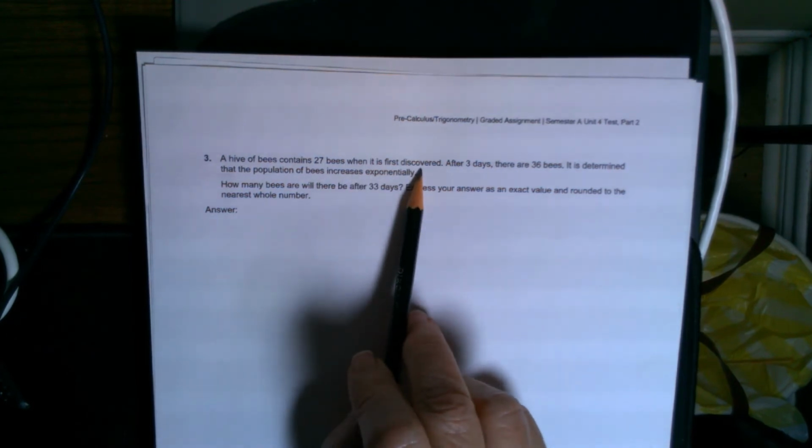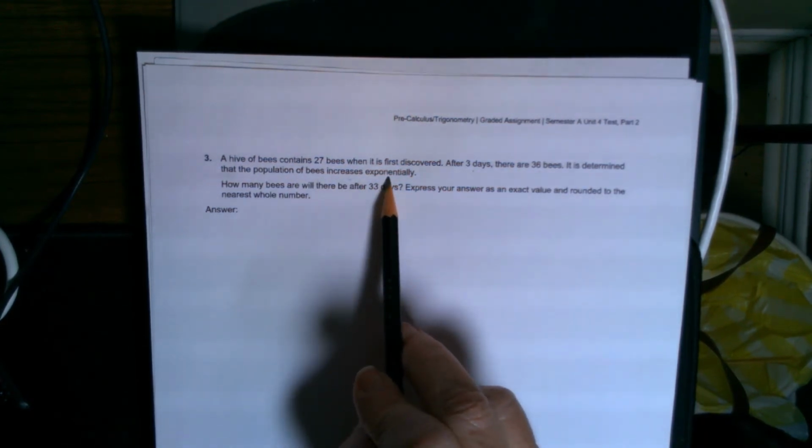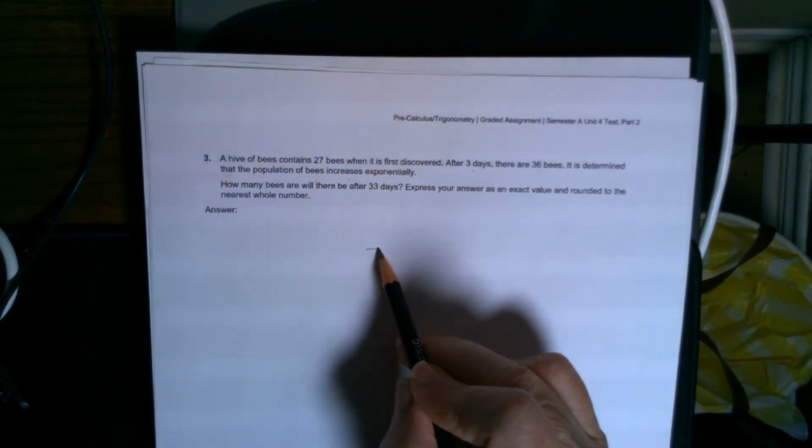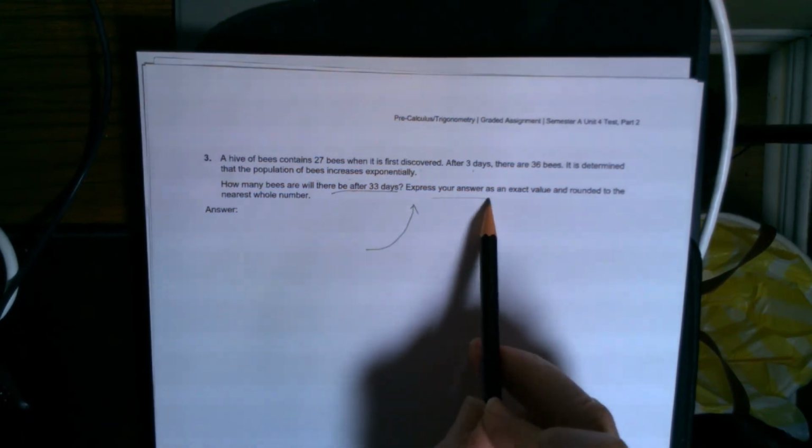All right, question number 3, we have a hive of bees that contains 27 bees when it's first discovered. After 3 days, there are 36 bees. It is determined that the population of bees increases exponentially. So now you know the exponential growth goes kind of slow at first and then it shoots up really fast. After 33 days, how many bees do we have? Express your answer as an exact value.